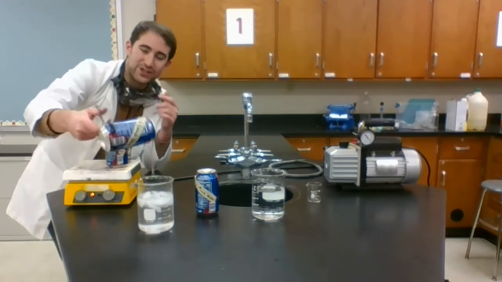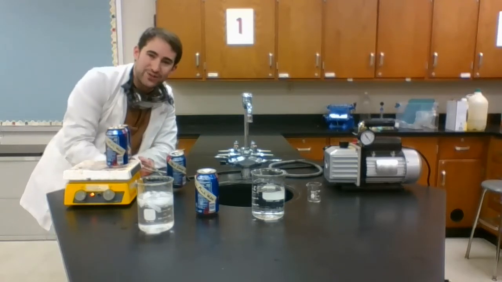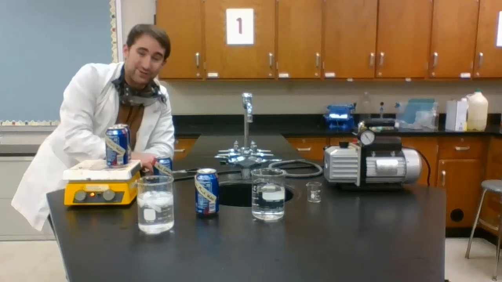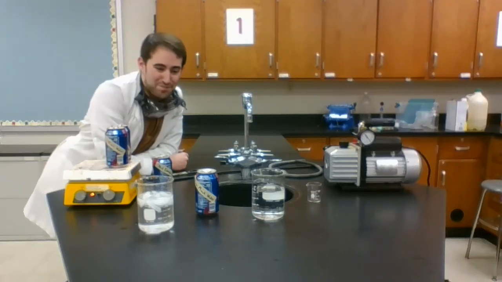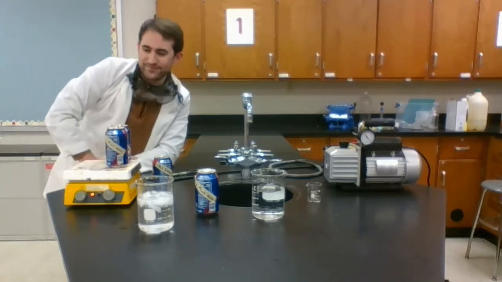So the fact that we took water into the can, at least sucked water into this can, means something special. It means that there had to have been empty space, and there really wasn't a whole lot on the inside of the can to keep the water out.